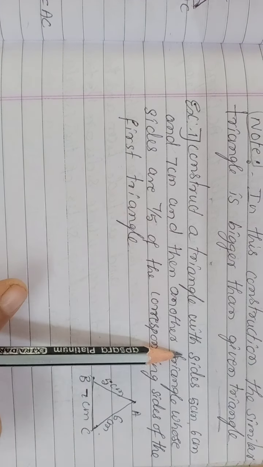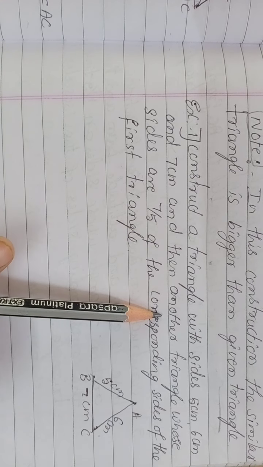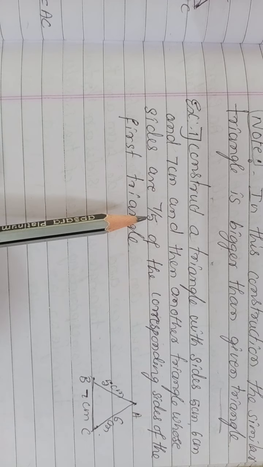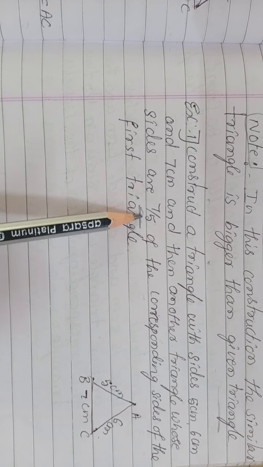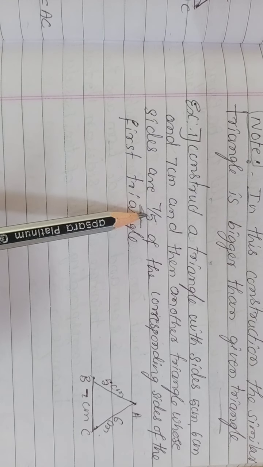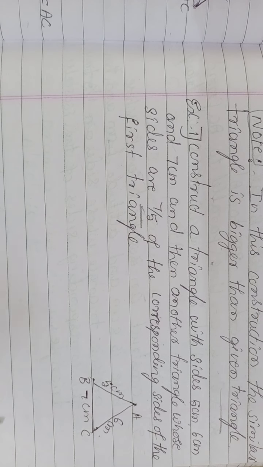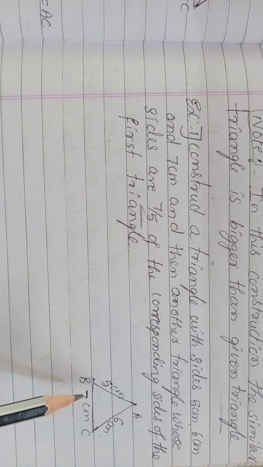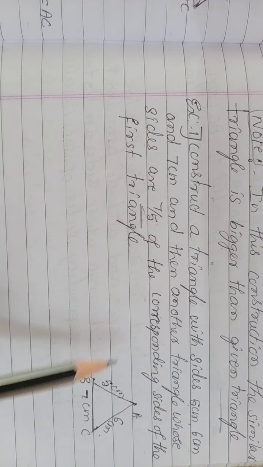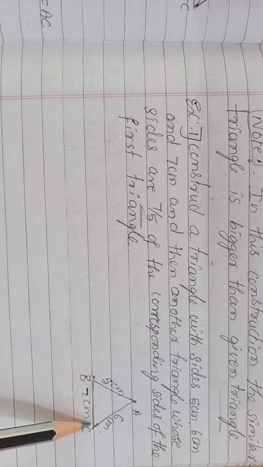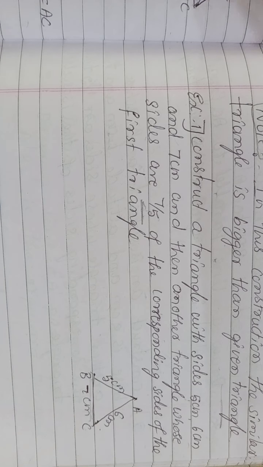Construct a triangle with sides 5 cm, 6 cm and 7 cm, and then another triangle whose sides are 7 by 5 of the corresponding sides of the first triangle. Check the fraction here. 7 by 5 is an improper fraction, isn't it? With the given measures, make one rough diagram. Take 5, 6, 7, with the base as the biggest side. Remaining sides, let us start constructing, children.